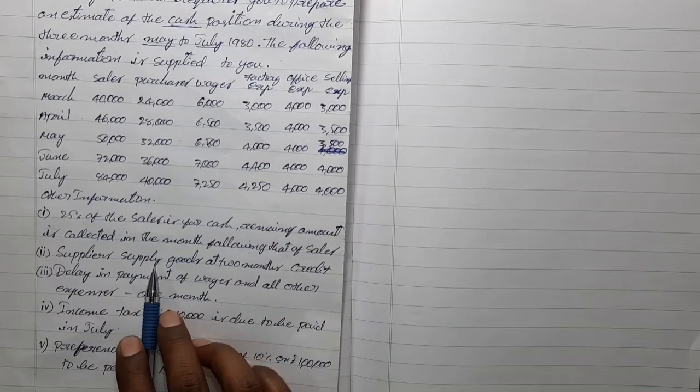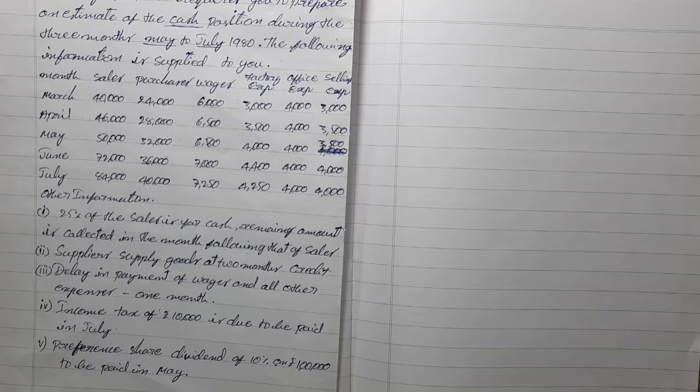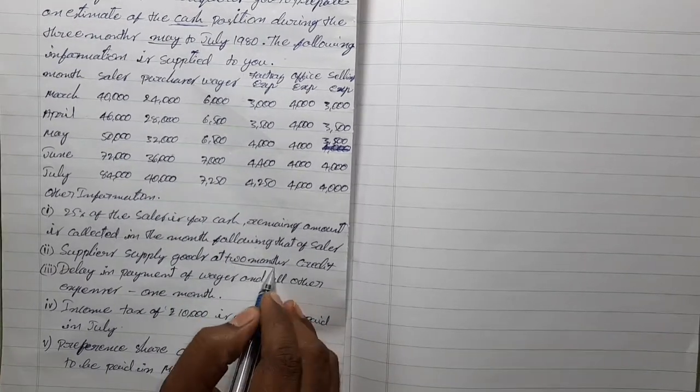Next, purchases. Second one, suppliers supply goods at 2 months credit. Who are the suppliers? From whom we purchase goods on credit, they are called suppliers. Whatever goods provided to us, they are called suppliers. They can wait up to a 2 months credit period, and after 2 months we will pay.